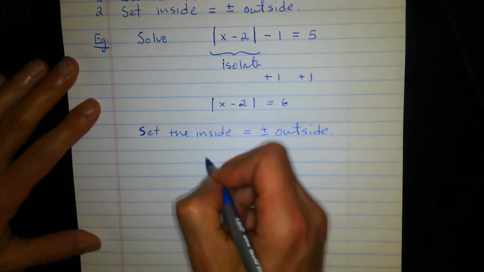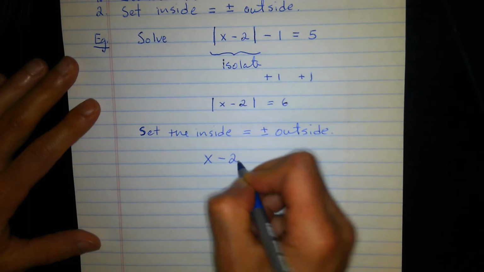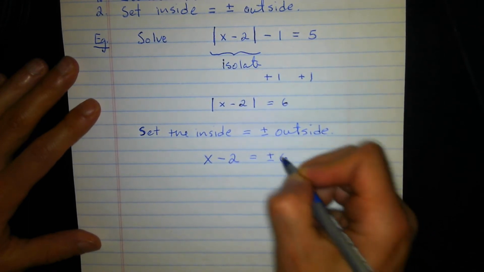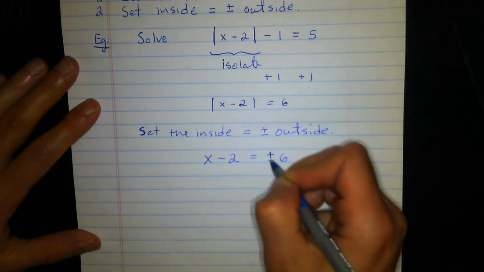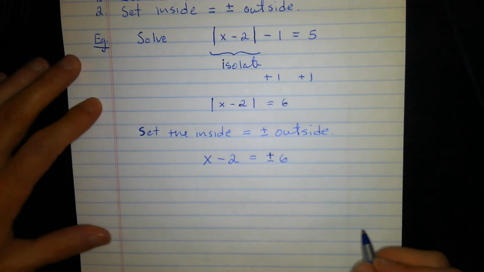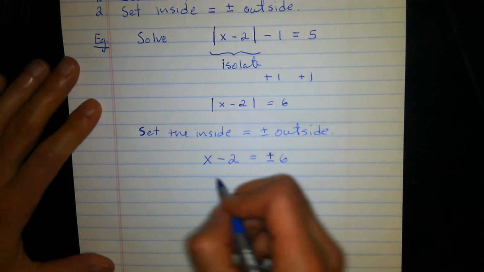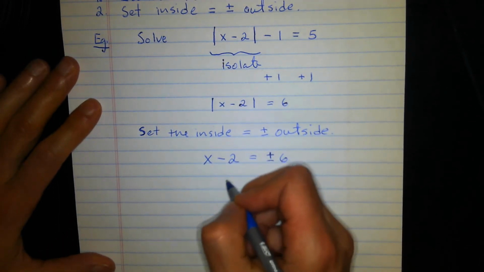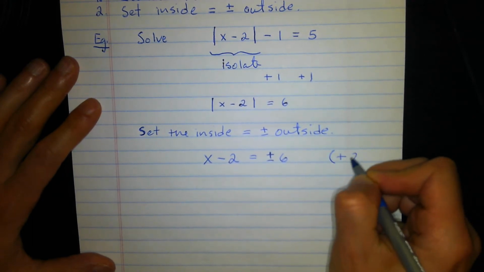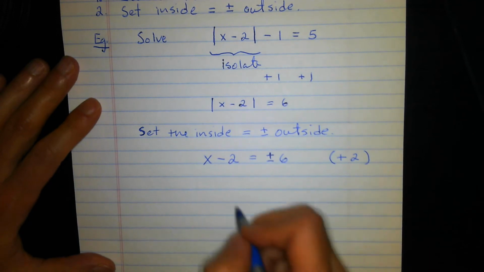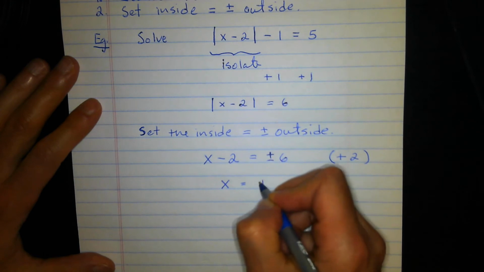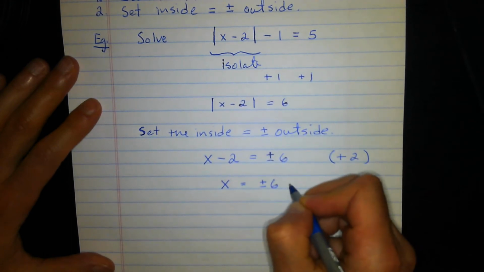That gives me x minus 2 equals plus or minus 6, like so. And then I just isolate x here. That's essentially a linear equation. And just add 2 to both sides. Let's just write that off to the side. So I'm going to plus 2 to both sides, which gives me this. x equals plus or minus 6 plus 2.